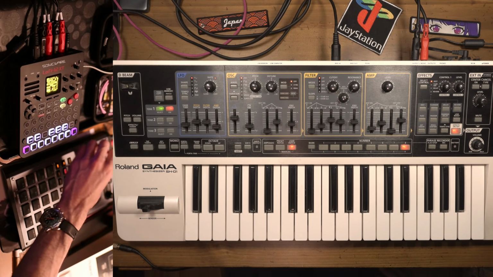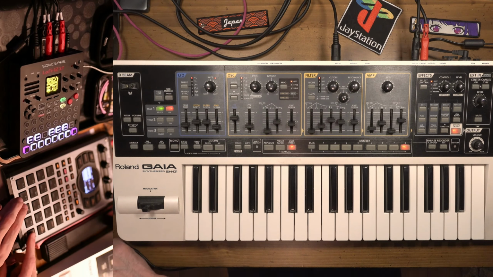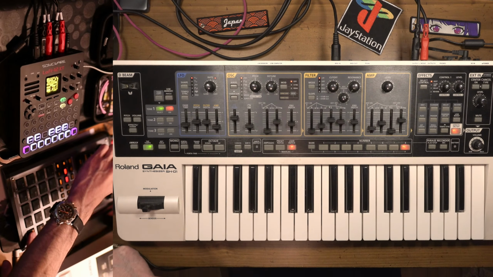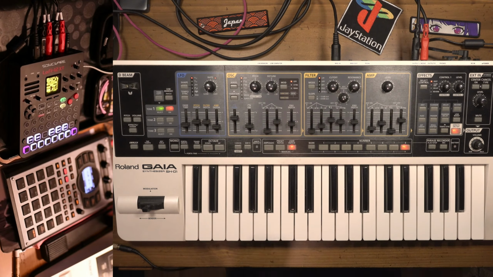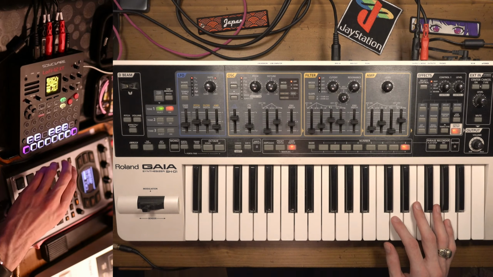Skip back gets enabled. And then from here, press the sub pad. Cool, so everything is functioning as intended, which is good news.